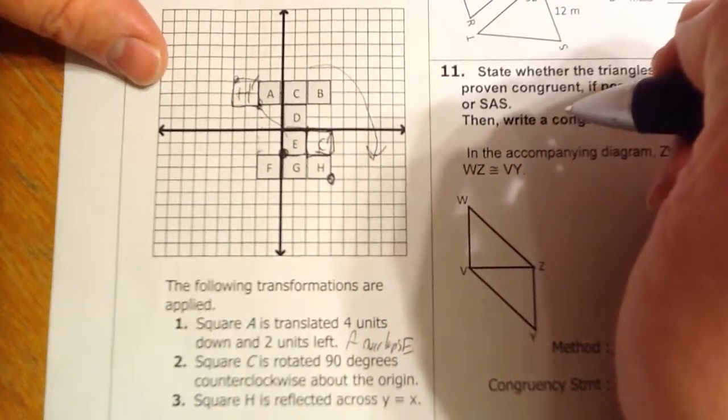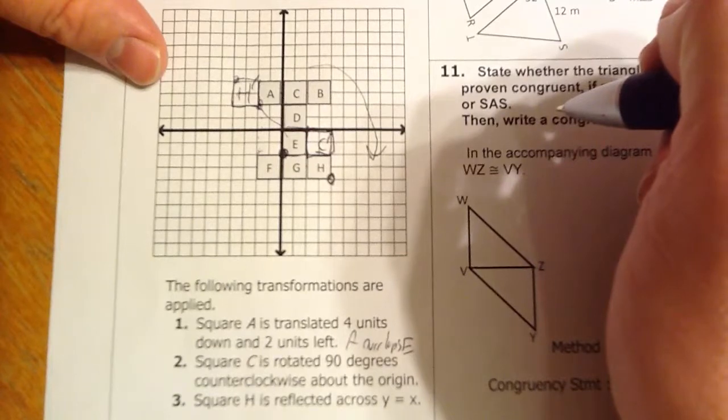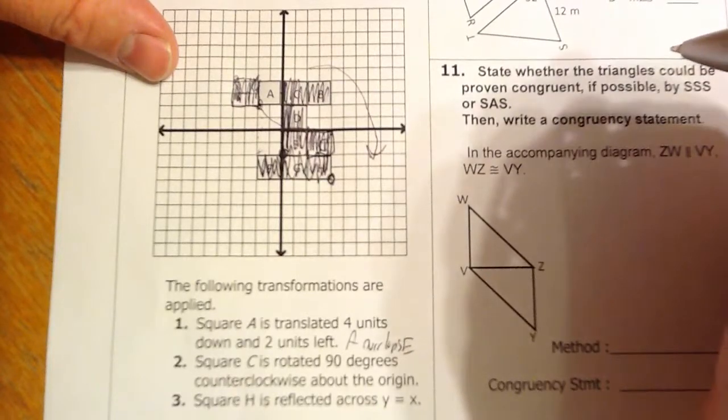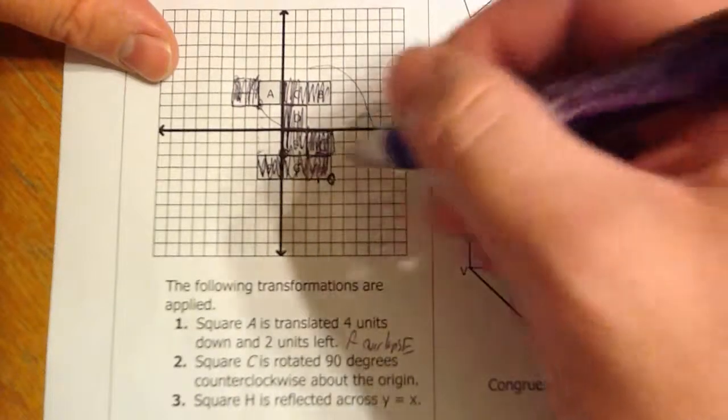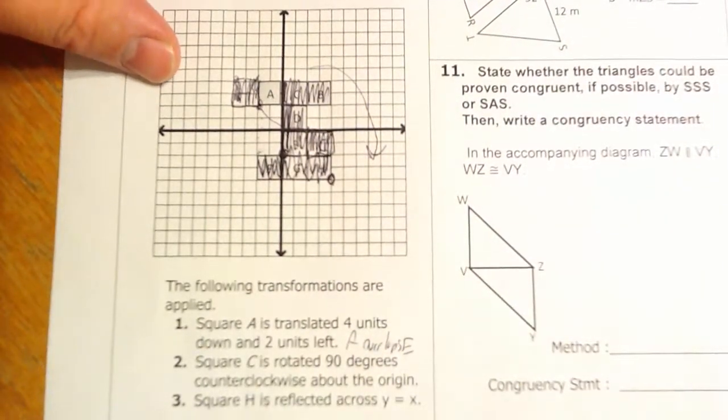Okay, a figure in the shape of what letter is formed by the squares after the transformations are applied? Well, looks like I really don't have a letter. If you guys can figure that out, let me know, and I'll take it. But that's what the correct transformations applied give. So let's go ahead and move on.